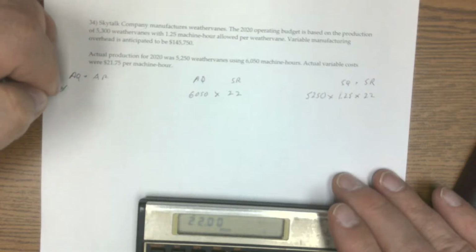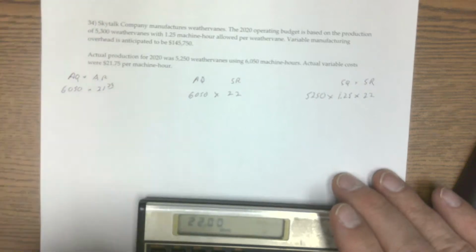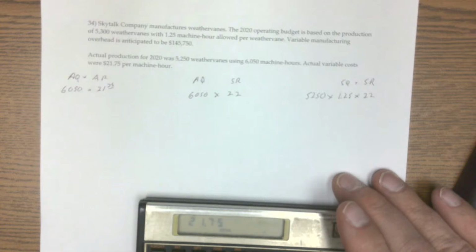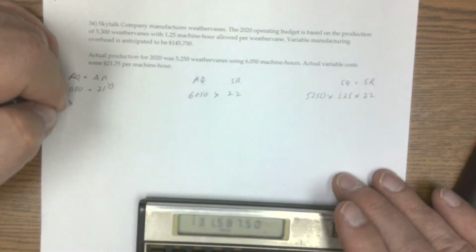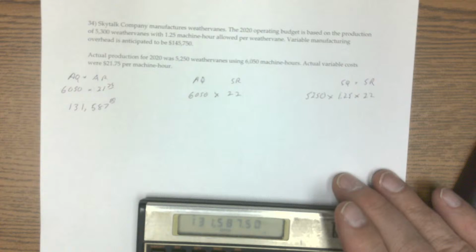So we have 6,050 times 21.75. So we get 131,587.50 was what we actually spent.